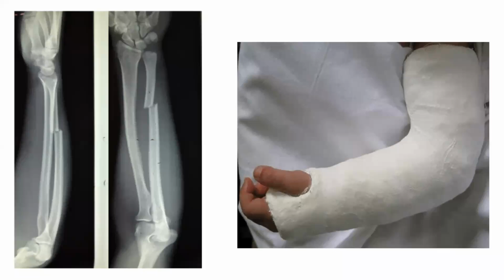So remember, it seems that you don't know this. You have to cut this cast from the proximal end to the distal end all the way. Once you cut, you should see the skin. Under this plaster of Paris, you have some cotton.